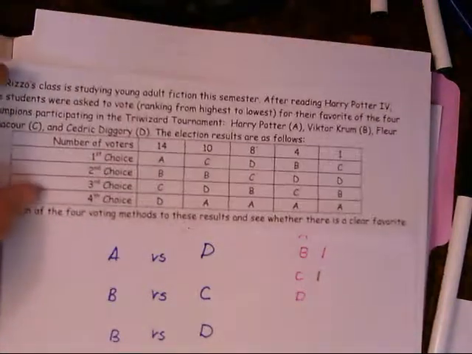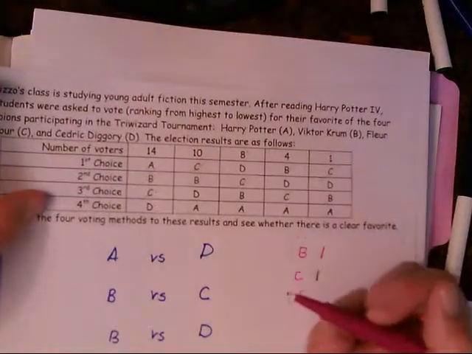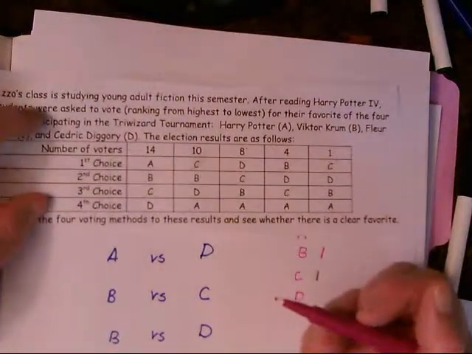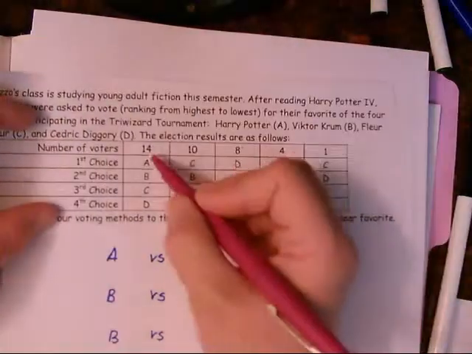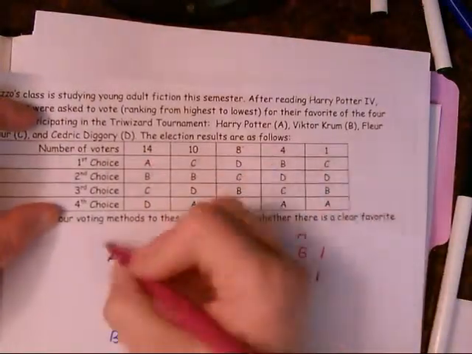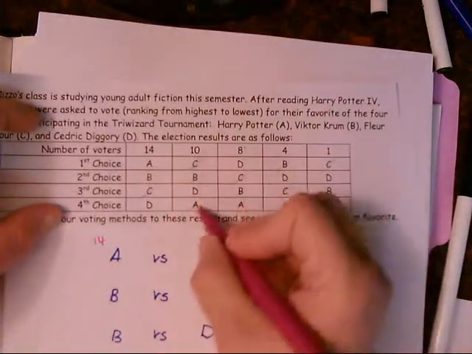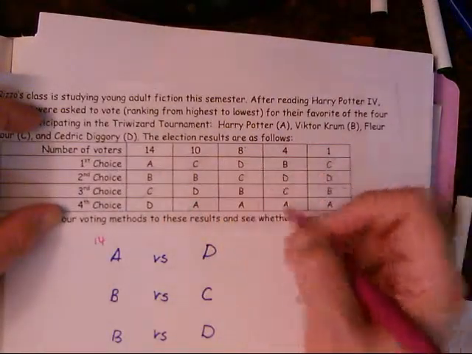Now let's compare A and D. A is liked more than D by these 14. And then here we go again. A is at the bottom, so that means D has to be higher on all the others.